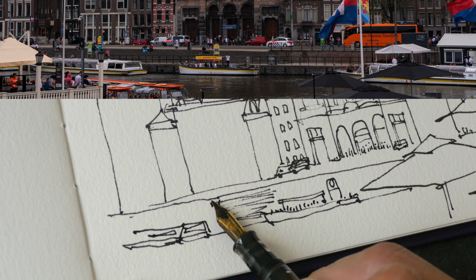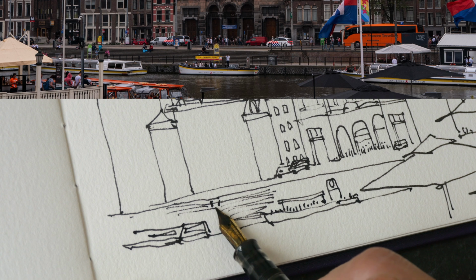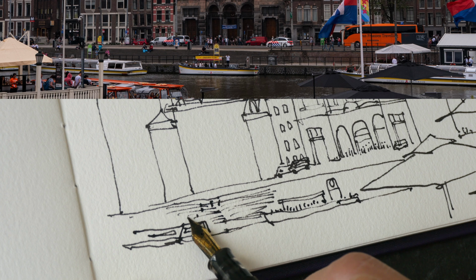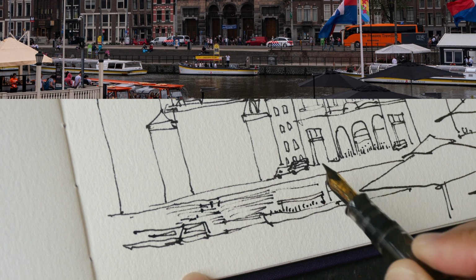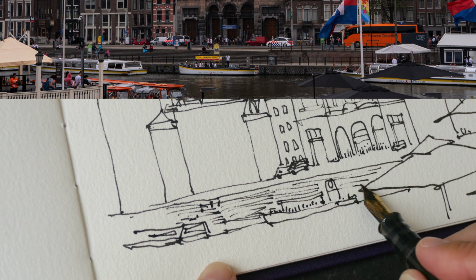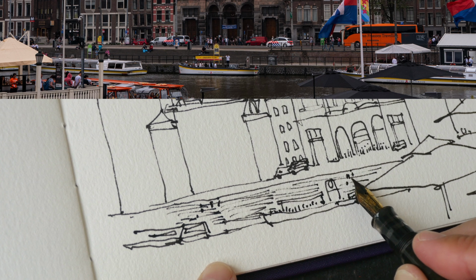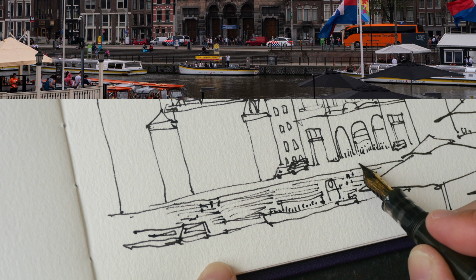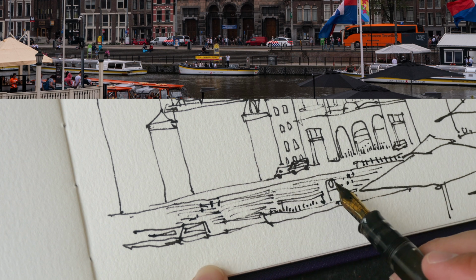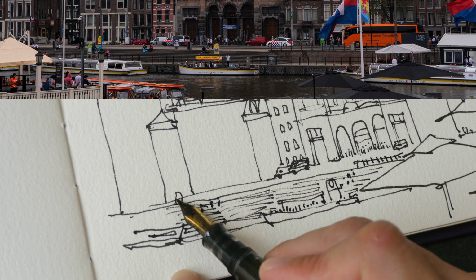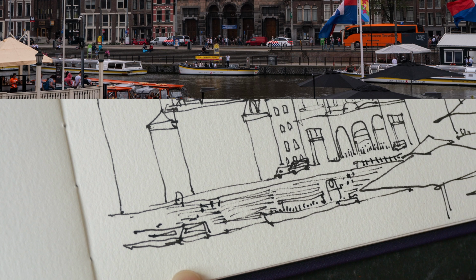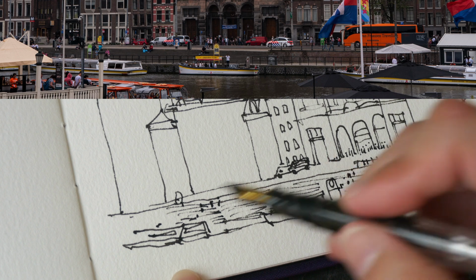There are some people sitting on the steps. For the steps, it's good to draw them with thin lines. So I'm going to draw the steps like this, and have some people sitting on the steps. Some railings here. Okay, so this sketch is almost done. I just need to fill in the details.